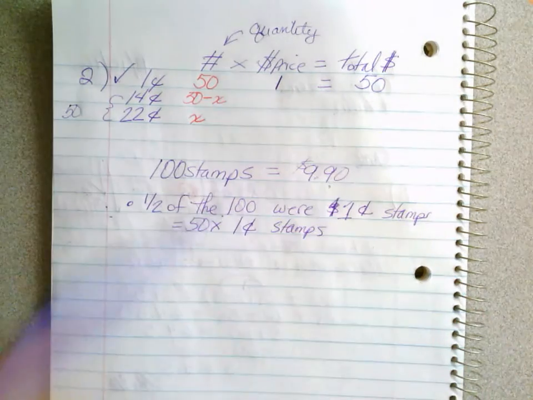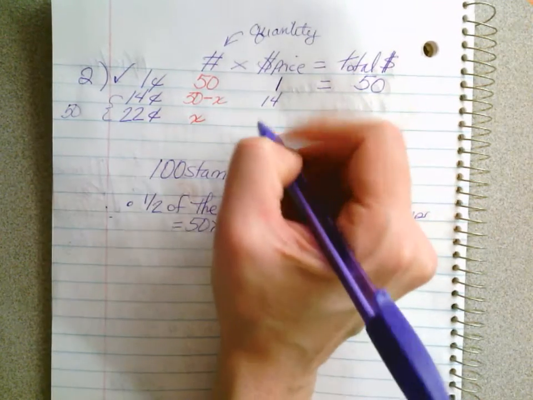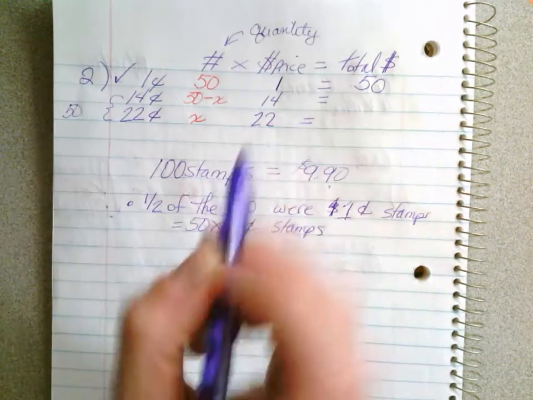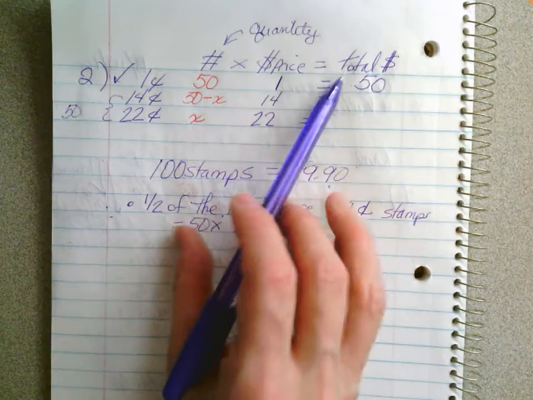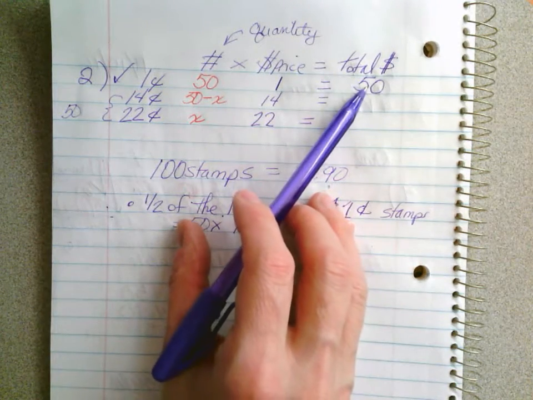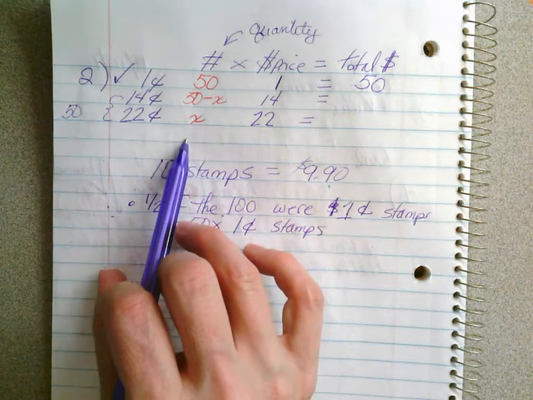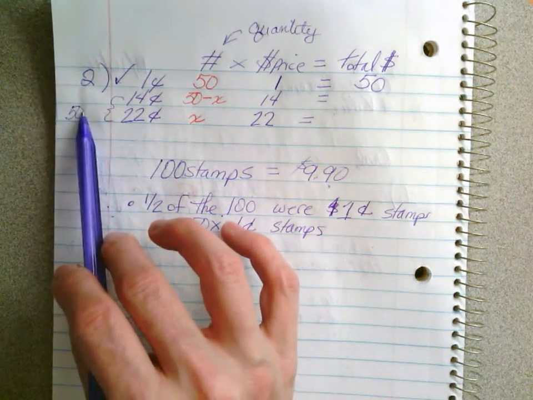Now we can fill in our prices. It was a 1-cent stamp, a 14-cent stamp, and a 22-cent stamp. We know we have 50 1-cent stamps, so the value is 50 cents. We know we have a total of the 14ers and 22ers of 50.